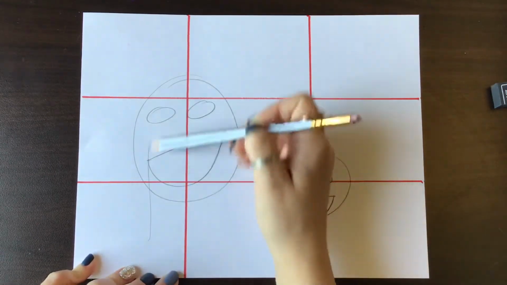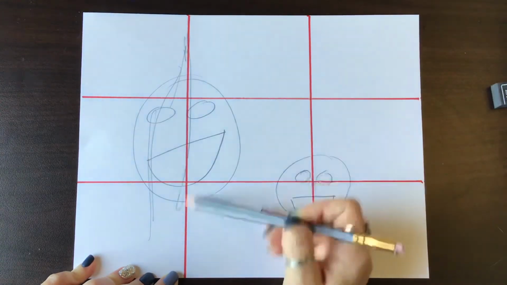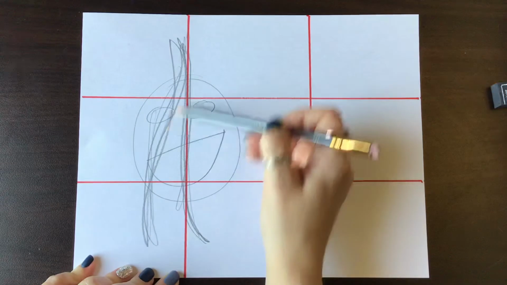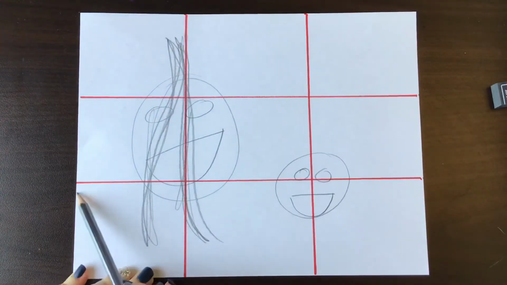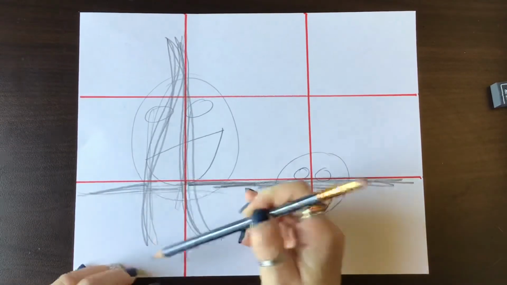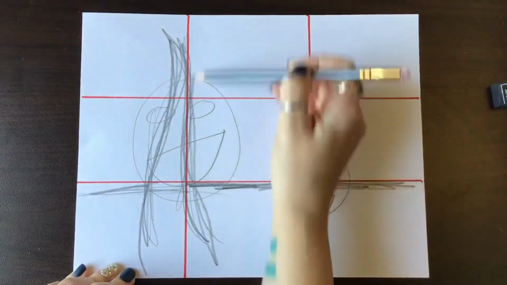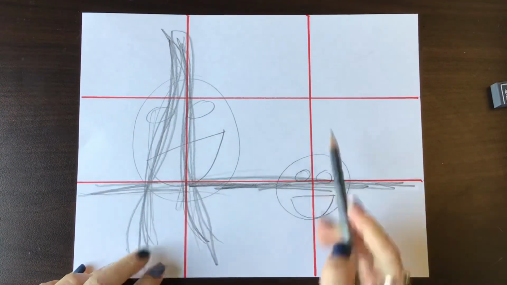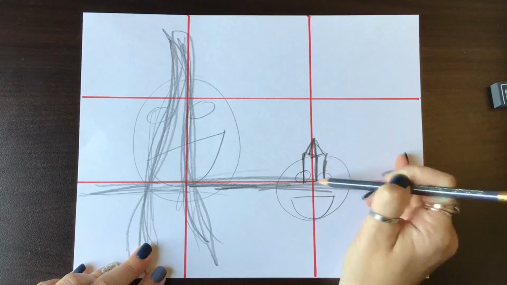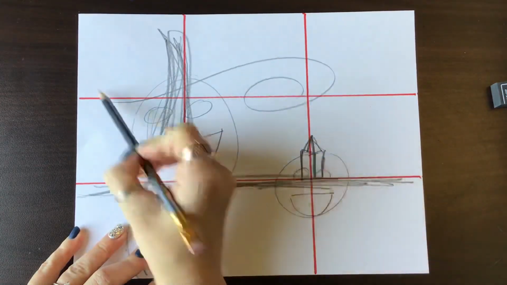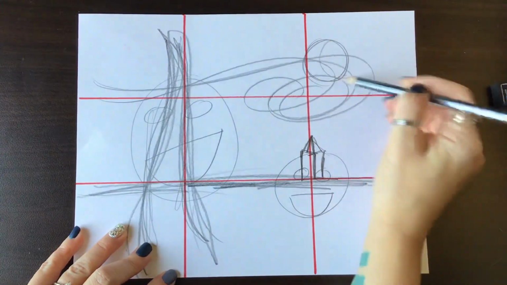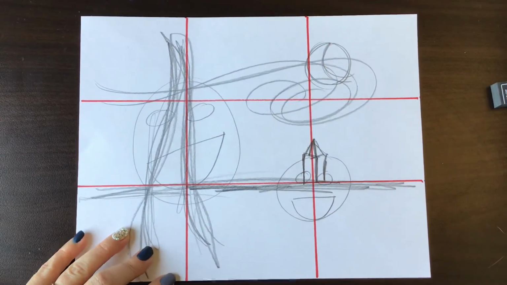A really common example of this composition you may recognize, I'm just going to draw over my previous drawing. You may recognize this composition. A large tree shape in the front here. You may recognize this to be The Starry Night by Vincent van Gogh.